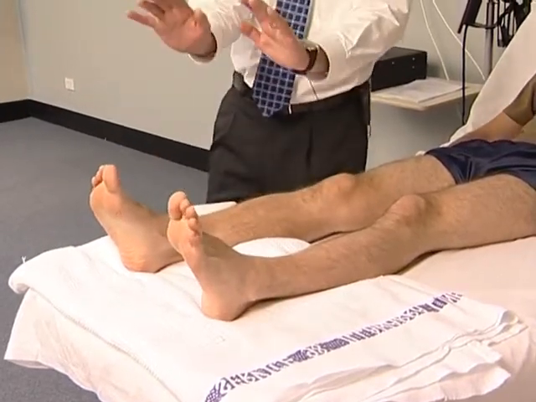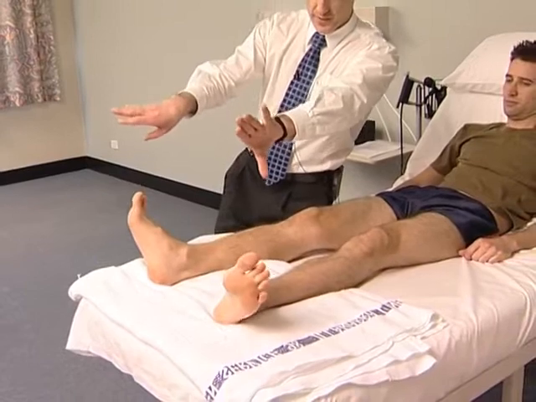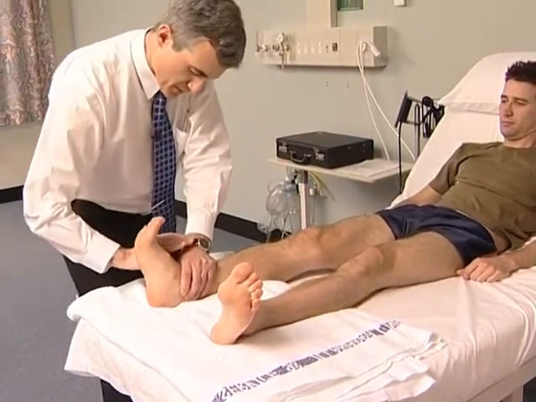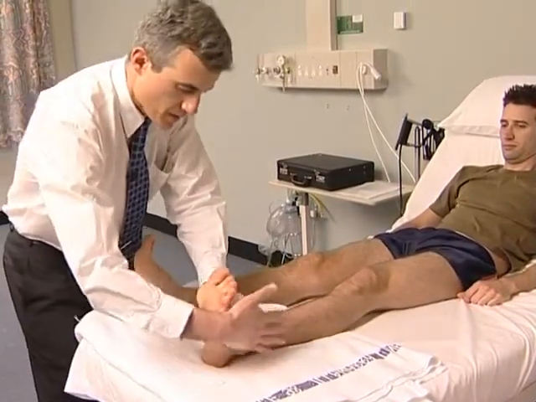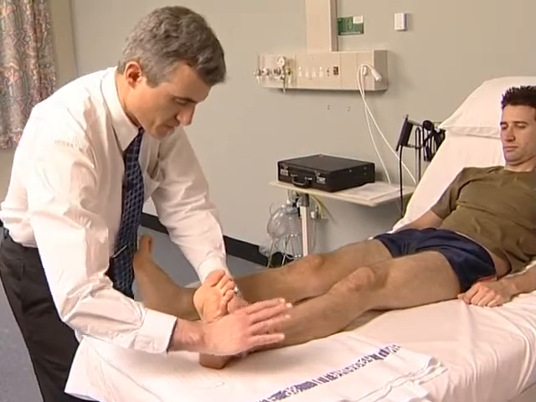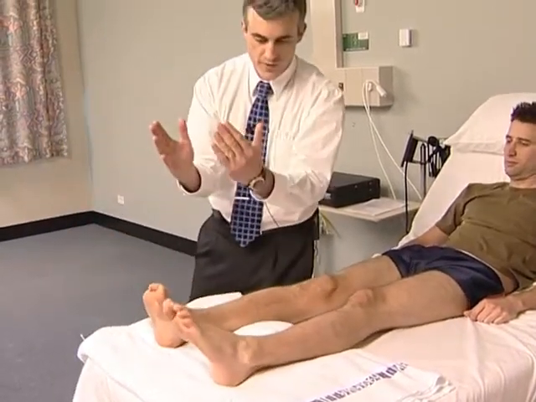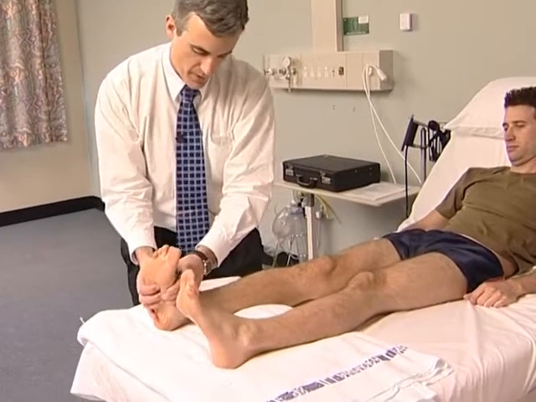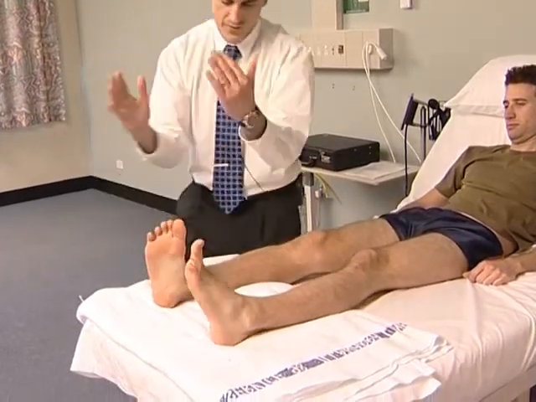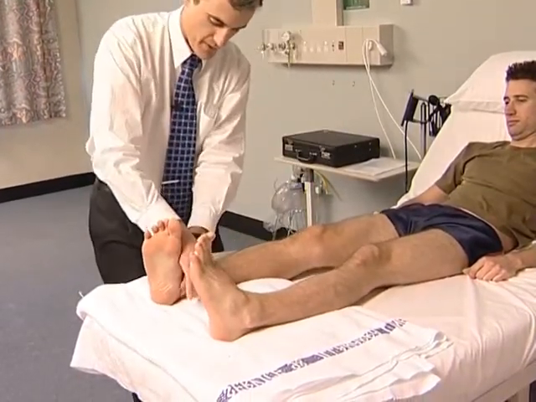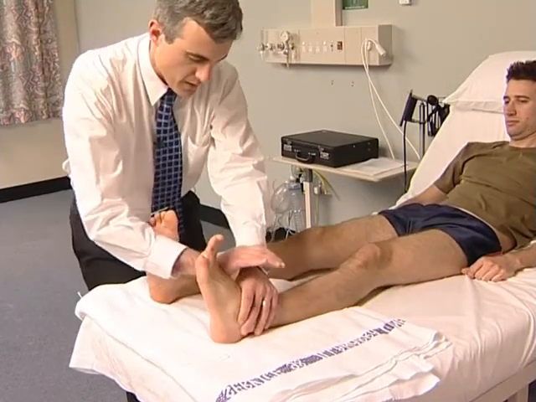What I'd like you to do now is to put your feet out, away from each other like that. That's it. Keep it in that position. Push out. Good. Inversion. Now put your feet in so that they face each other. More like that. Relax a bit. More like that, so that they're facing each other. That's it. Hold it there.